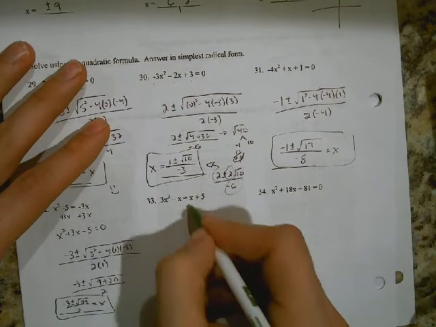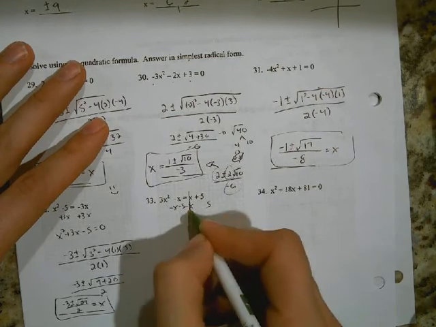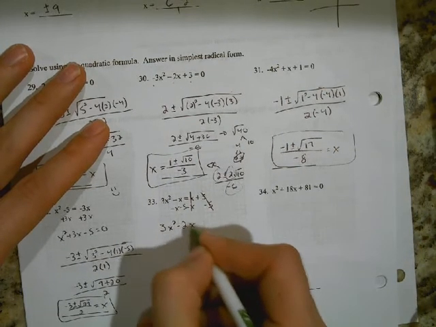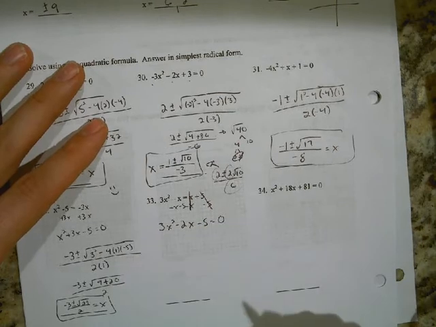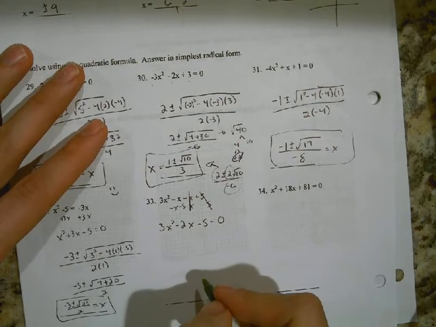For this one, pull that x from both sides, and pull that 5 from both sides. It cancels out on the right side, and we're left with 3x squared minus 2x minus 5. I want those a, b, and c values in order the way we like seeing them.